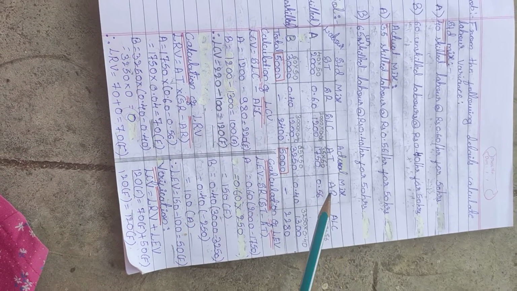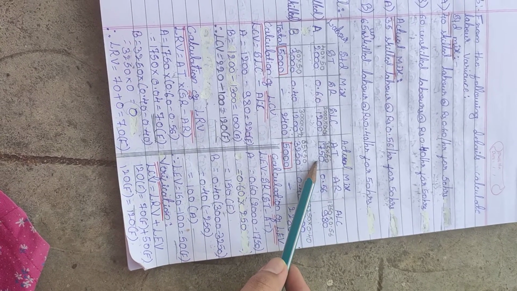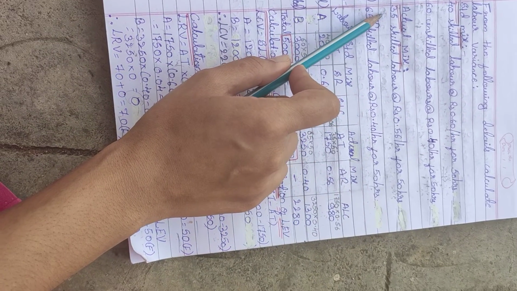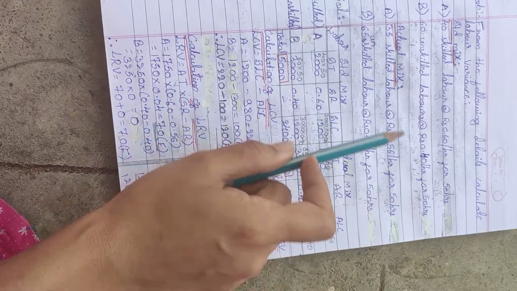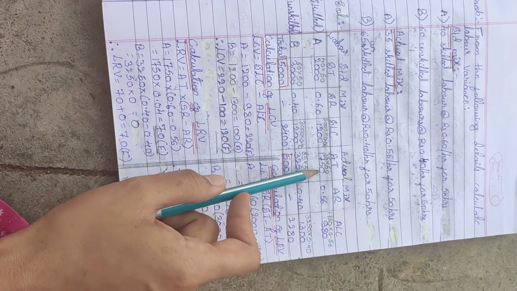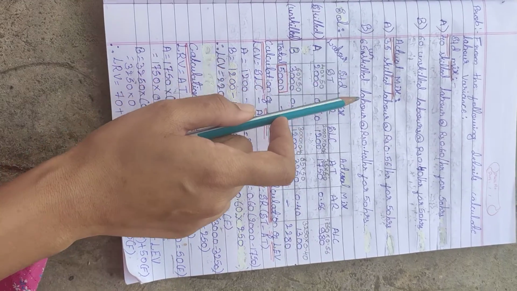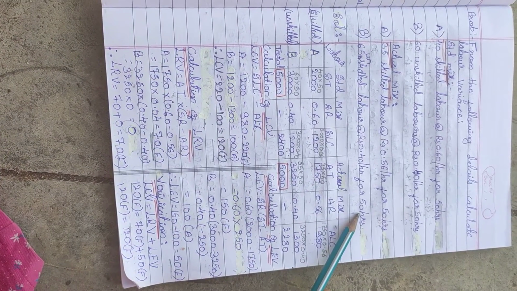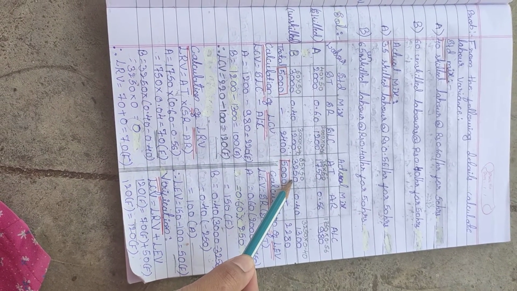Similarly we have to calculate for the actual mix also, which is for the actual time. 35 skilled laborers they have been employed and they have worked for 50 hours. Each employee worked for 50 hours. 35 into 50 will be 1750. And next comes unskilled laborers. 65 laborers they have been employed, each of them have worked for 50 hours. 65 into 50 will be 3250.